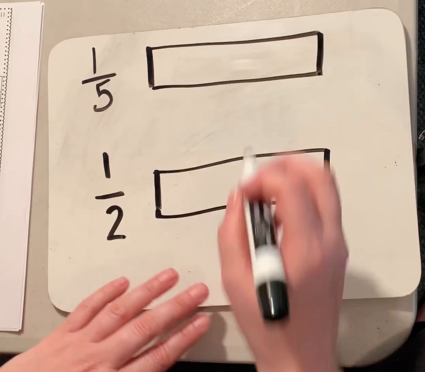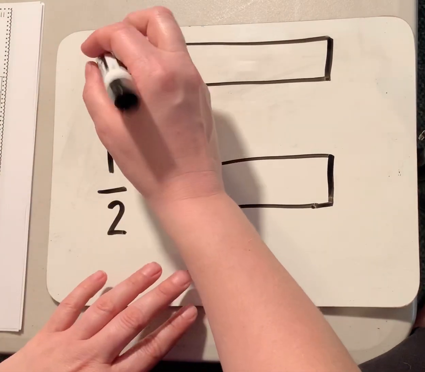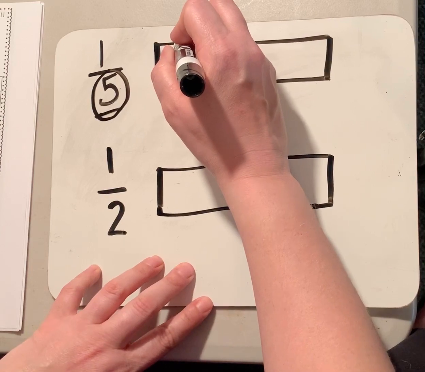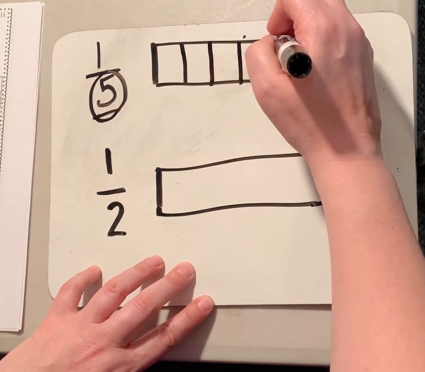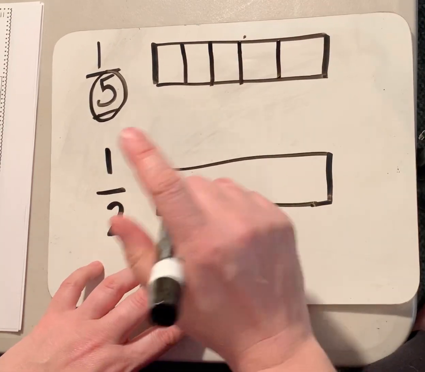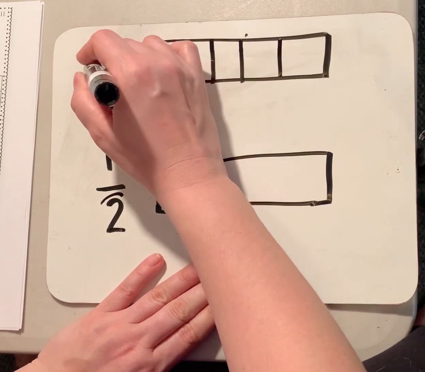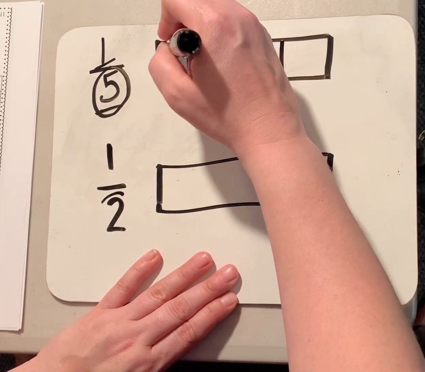So this one tells me I'm going to be dividing my fraction bar, or my tape diagram, into 5 pieces. So 1, 2, 3, 4, 5. It's a little off, but we're going to leave it for right now. My numerator tells me how many pieces to color in. So I'm going to color in 1 piece of that.